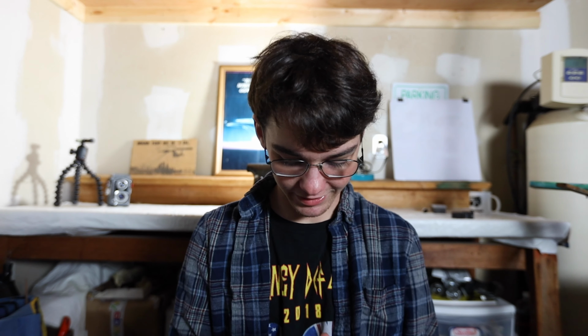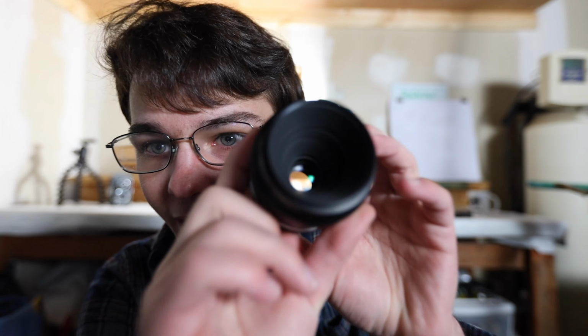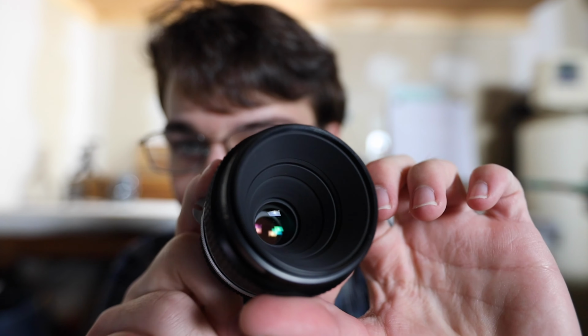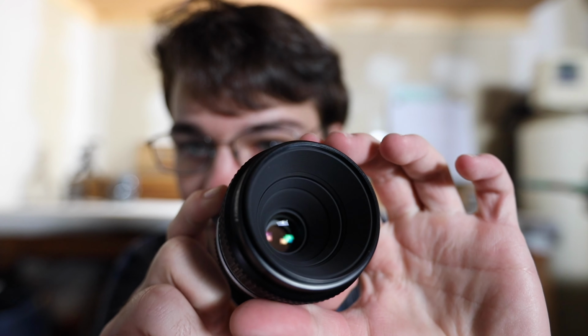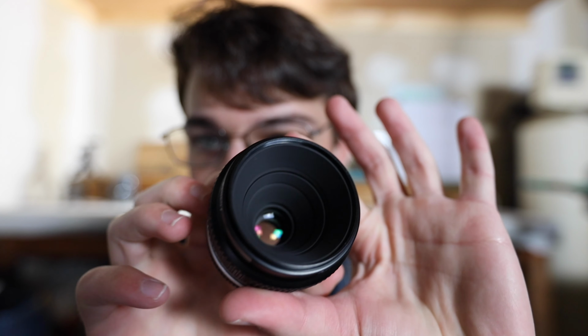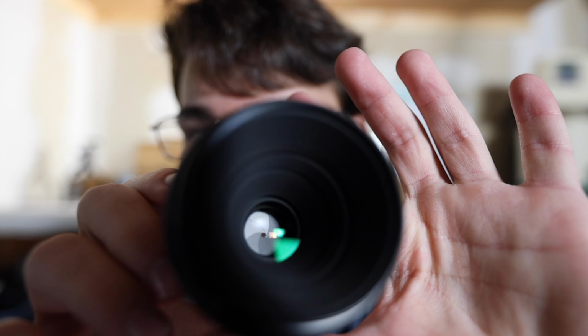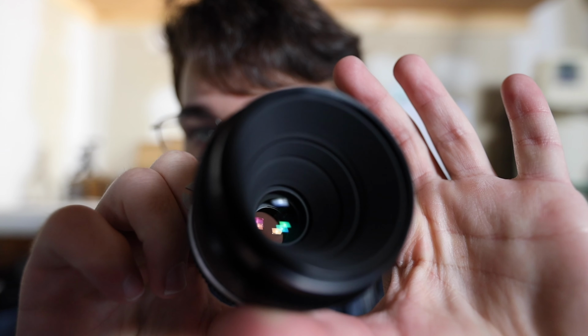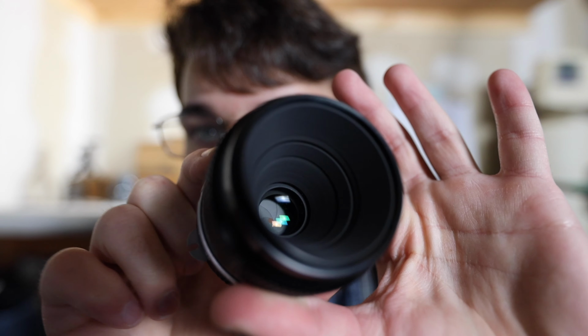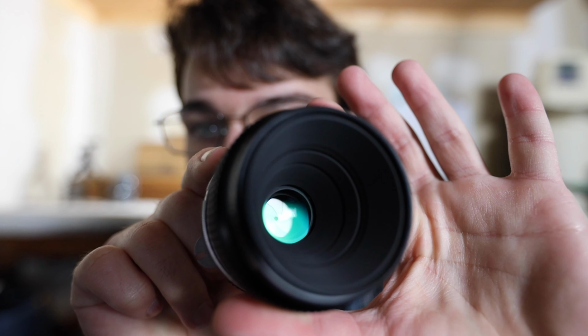Now, here's what the aperture looks like on a lens. If you look down into the glass there, you're going to see it opens. That's a big aperture, and that's a smaller aperture. Bigger, smaller.